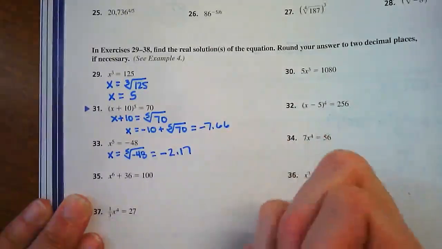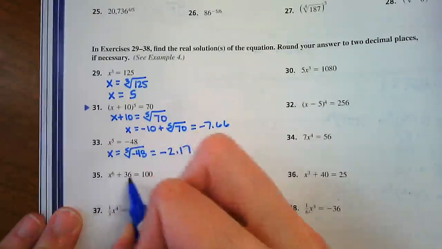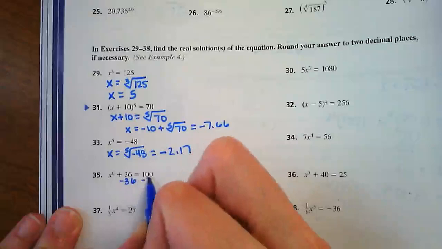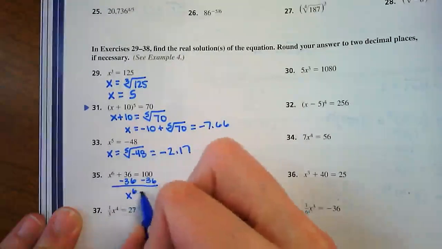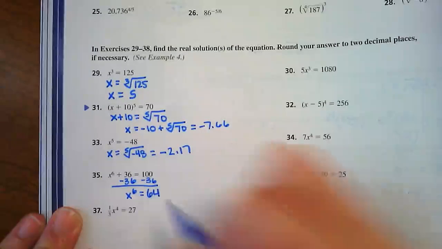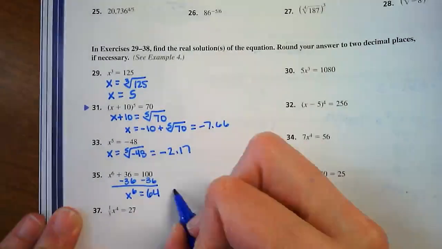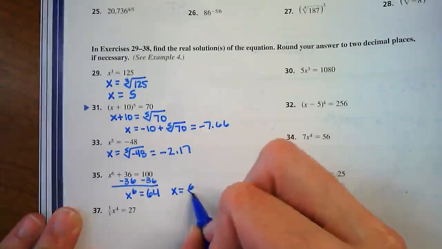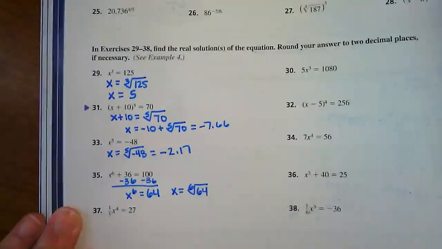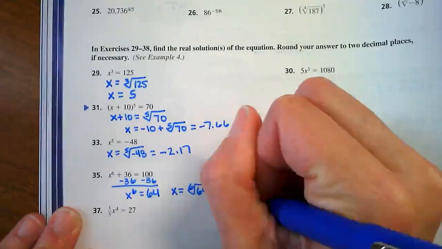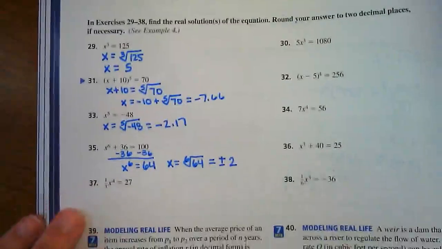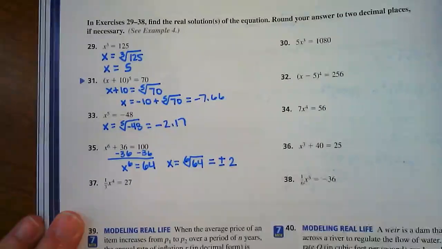Number 35, we're going to have to isolate the exponent part first. So I'm going to have to take 36 away from each side. And I get x to the 6th is equal to 64. So then I would take the 6th root of each side. And I'm taking an even root. So I have to do plus and minus. My answer is going to be 2.